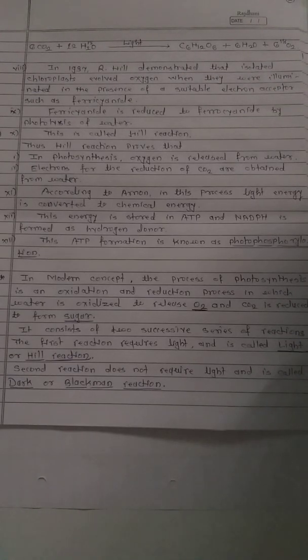He observed ferric salts are reduced to ferrous, that is, ferricyanide is reduced to ferrocyanide, and O2 bubbles evolve. Thus, he clearly proved that in presence of light and chlorophyll, the water molecule splits and oxygen is liberated. That is, photolysis of water takes place. This is called the Hill reaction or photolysis of water.